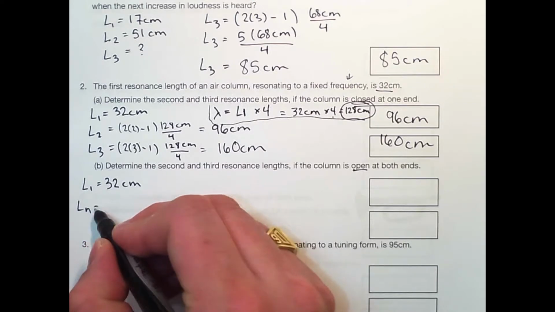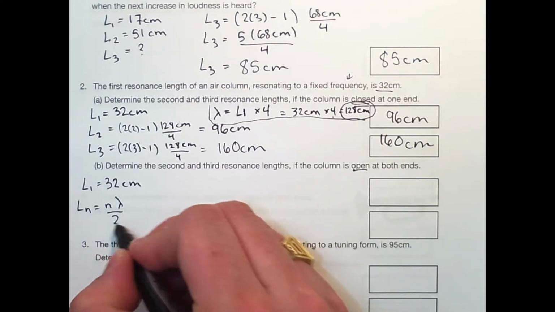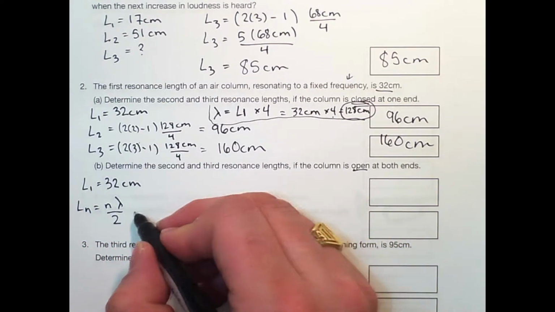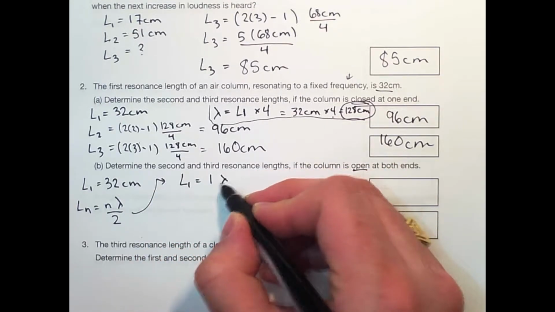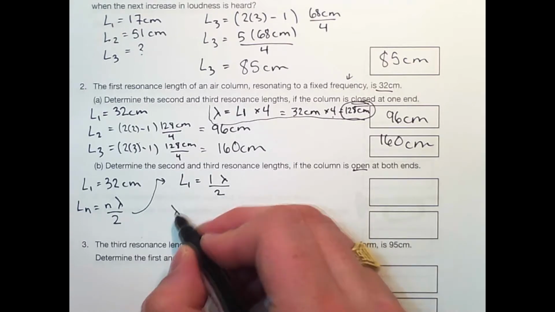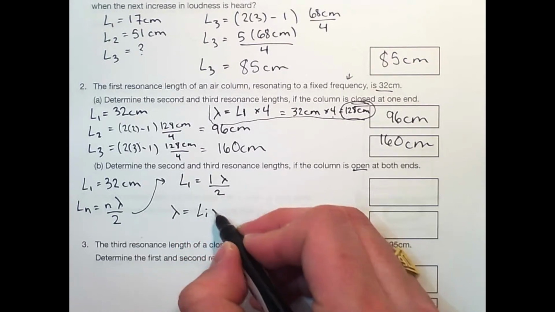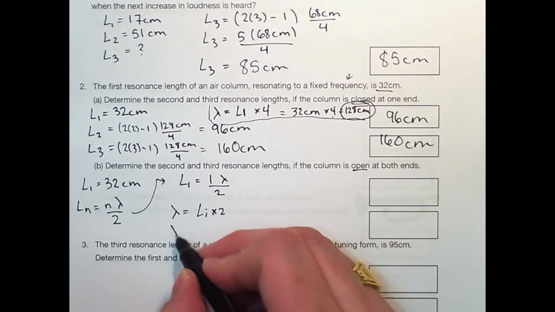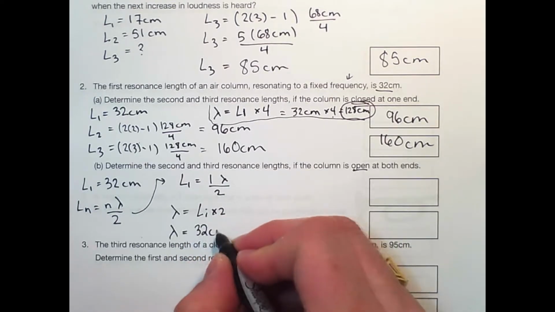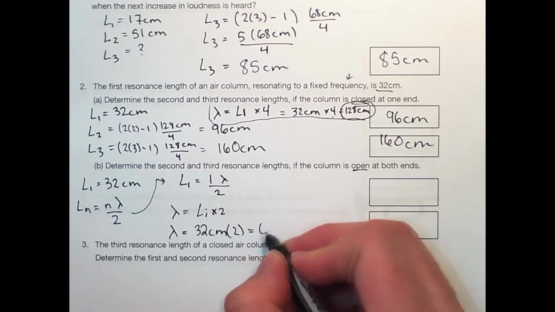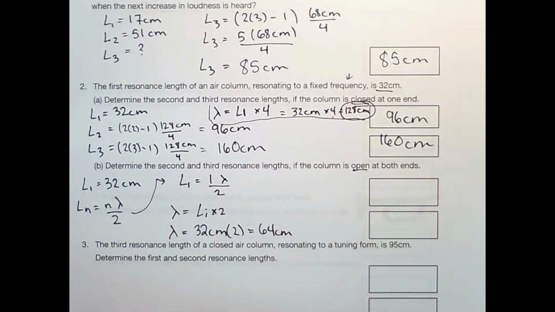So let's put in L1 would be equal to 1 times lambda over 2. Lambda would just be L1 times 2. Lambda would be 32 centimeters times 2, which is 64 centimeters.